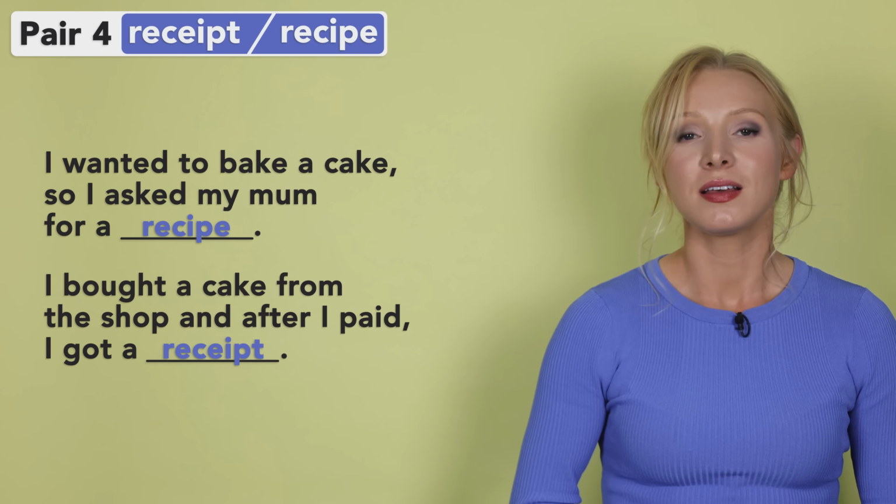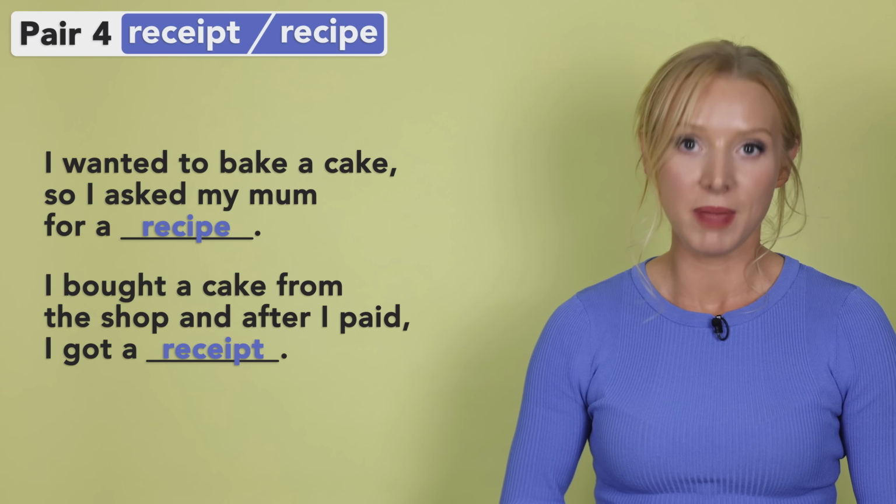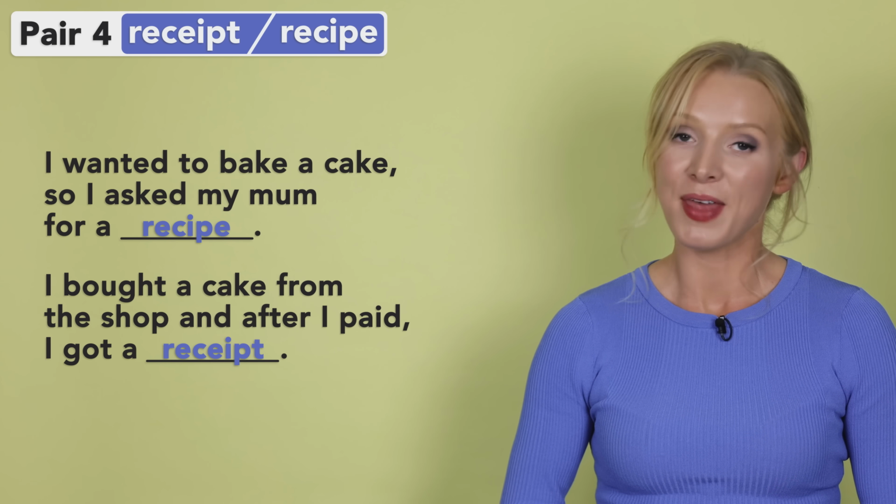Now, my students are not just confused about the meanings of these words, but by their pronunciation too. Receipt has 2 syllables. We stress the second one. The P is silent. Ignore the P. Receipt. Receipt. It's a really stupid word. It could be so much simpler.